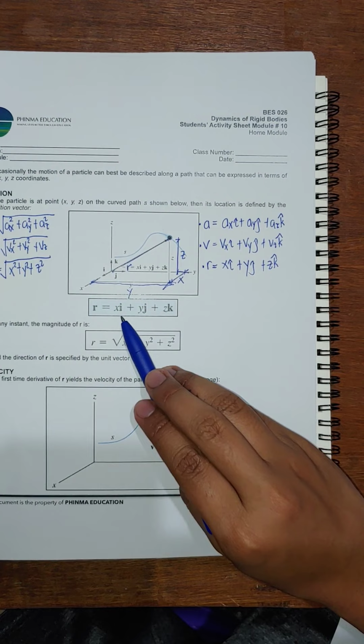Now for the position, we use r, from the origin to this particle. For the magnitude of r, we just use x squared plus y squared plus z squared. Take note that x, y, and z here denote distance, either in meters or in feet, it depends. So these are scalar quantities, these are magnitudes.